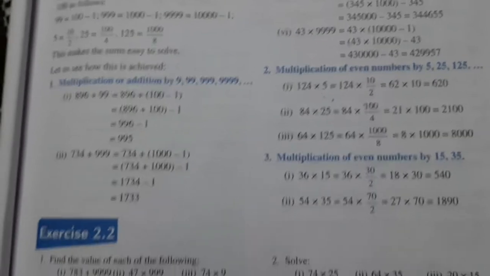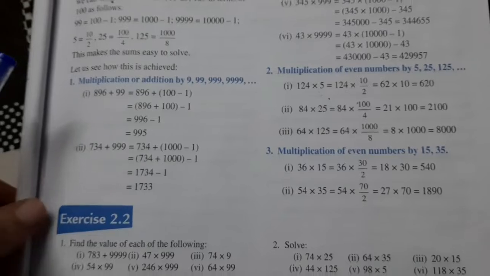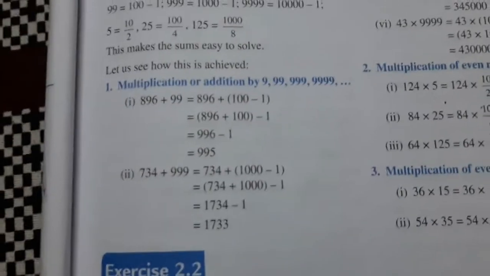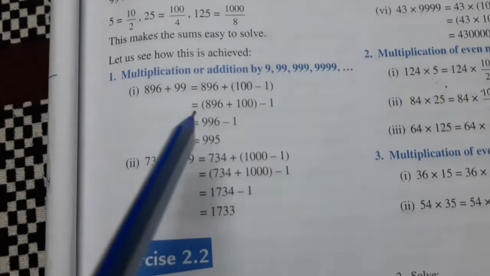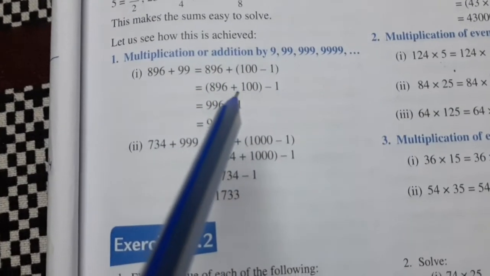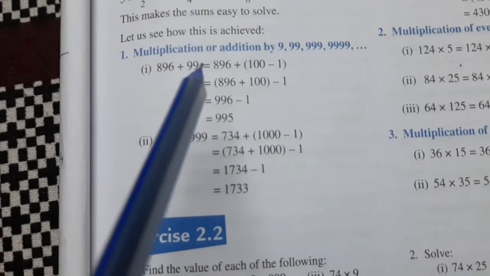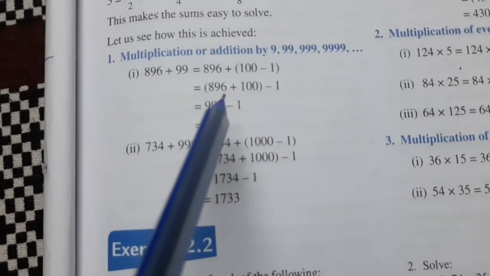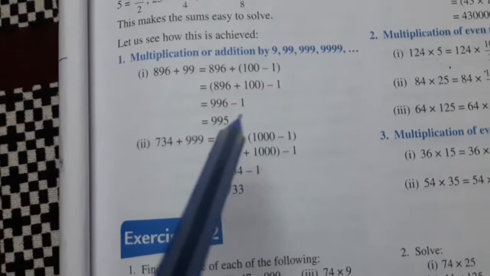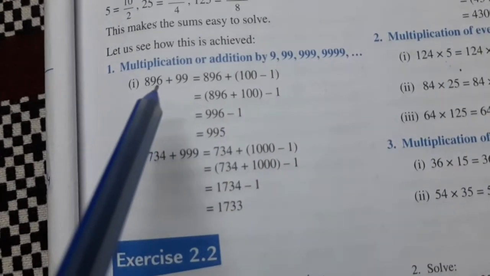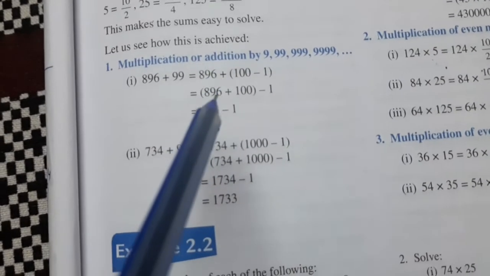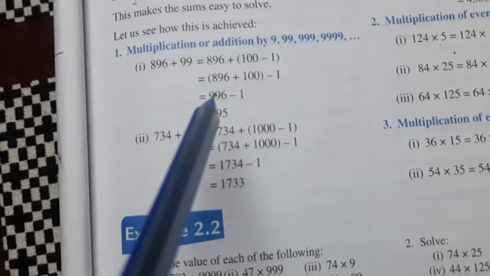Okay. Now, if you have to add using the shortcut methods, here two sums are given. Let us see this. Suppose this is your question. Here 896 plus 99. 99 we know is 100 minus 1. So just write down 100 minus 1 instead of 99. Now it is easy to add 100. So 896 plus 100 will give you 996 minus 1, 995. So to add these numbers, this will be easier because if you have to add 100 to any number, you can do it orally also.